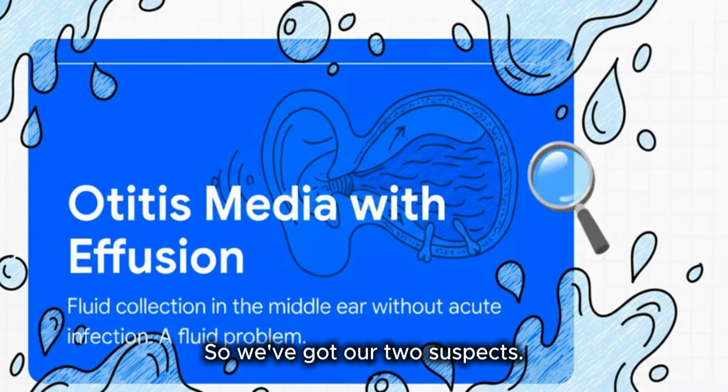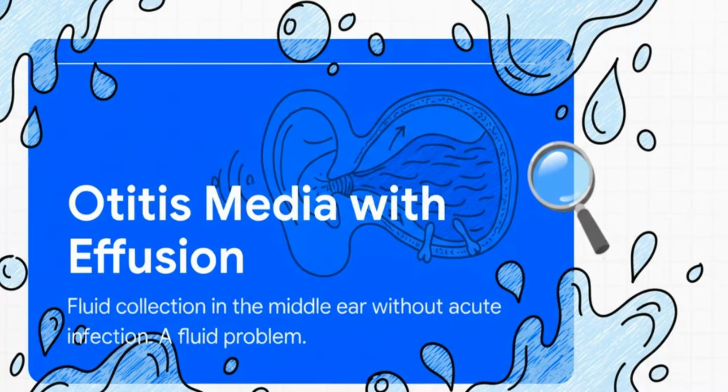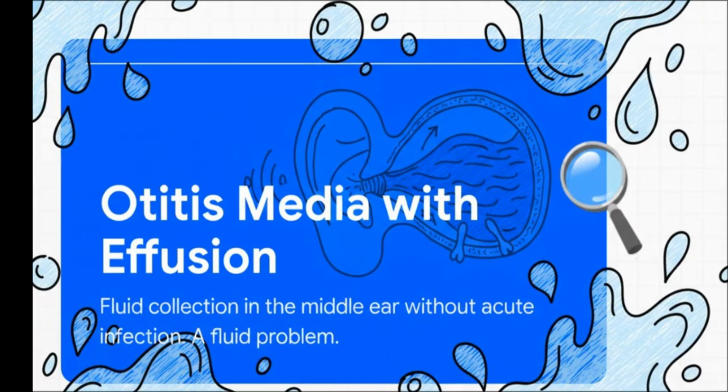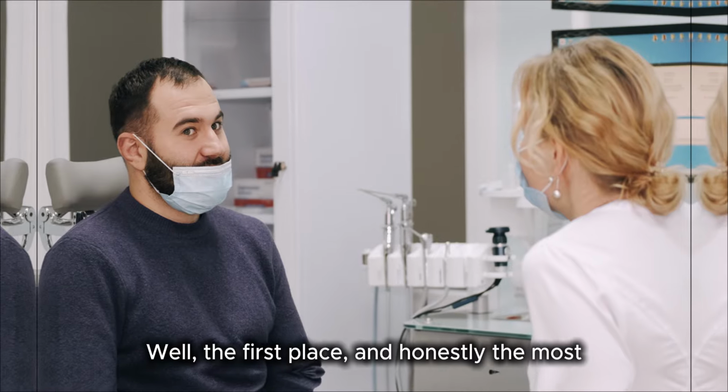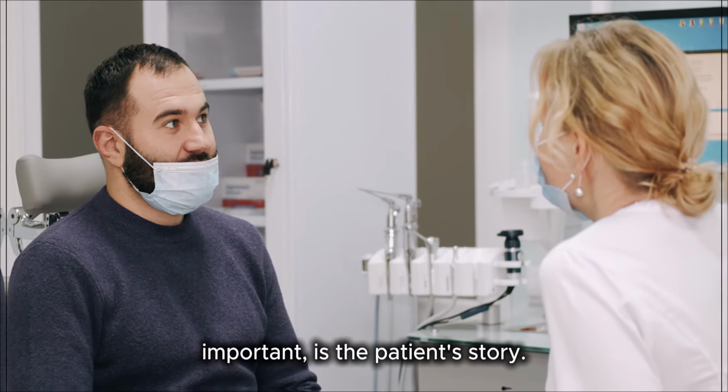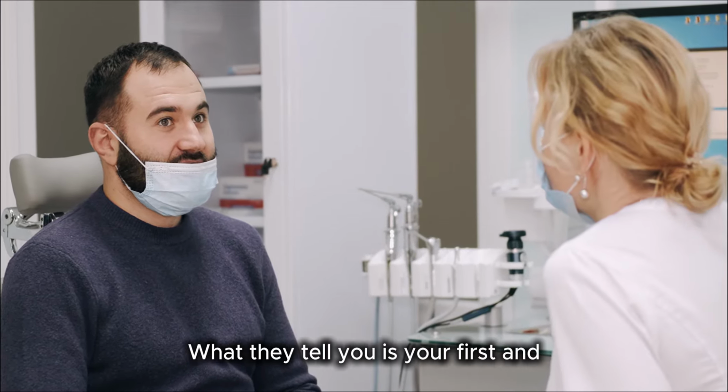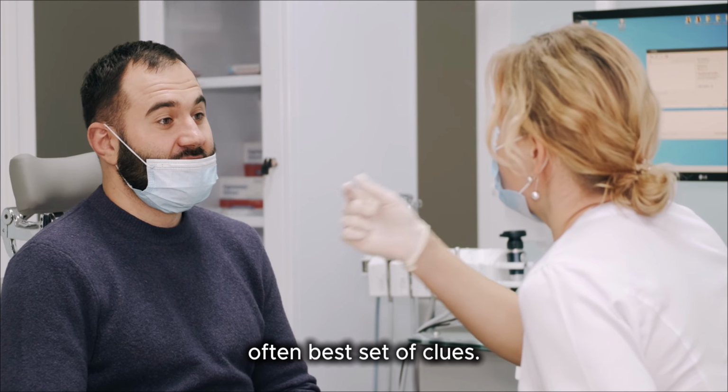So, we've got our two suspects. Where do we even start our investigation? Well, the first place, and honestly the most important, is the patient's story. What they tell you is your first and often best set of clues. Let's see how this plays out.